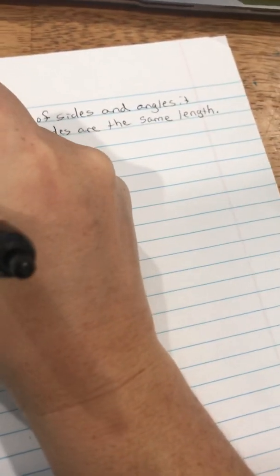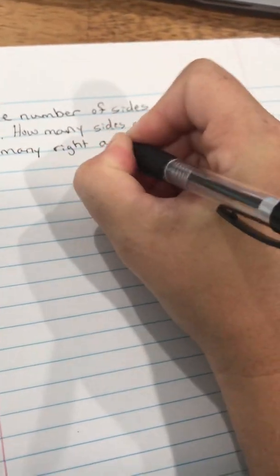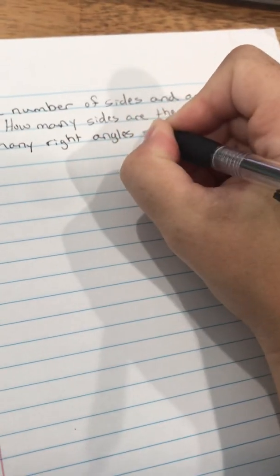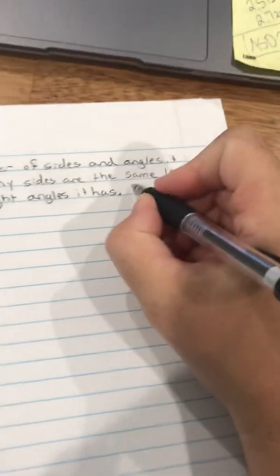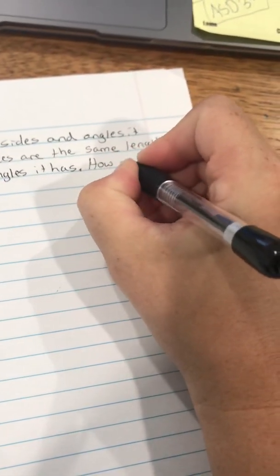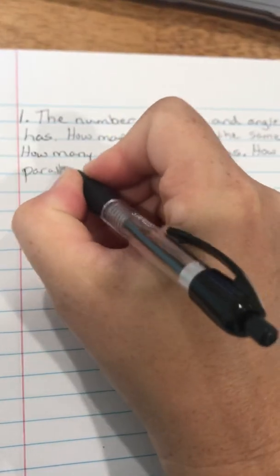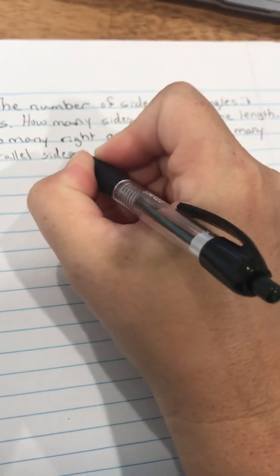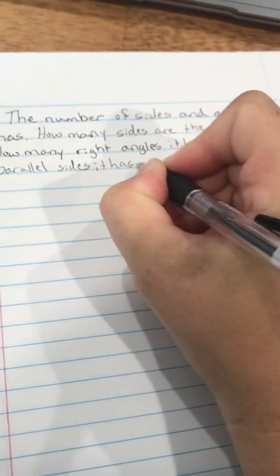So how many right angles it has. We're also going to talk about parallel. So I want us to add that as well. How many parallel sides it has. You may think of other things that a shape might have that helps us identify it.